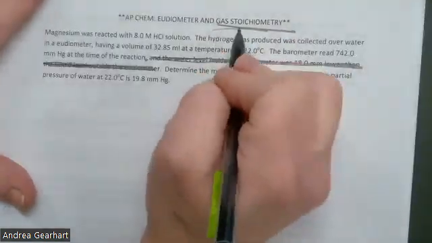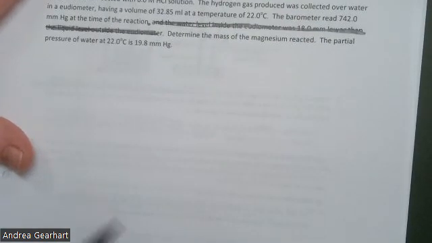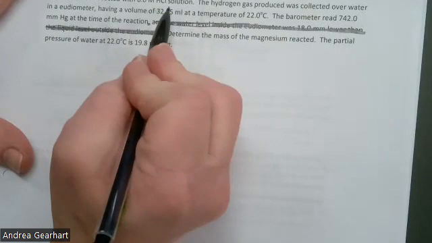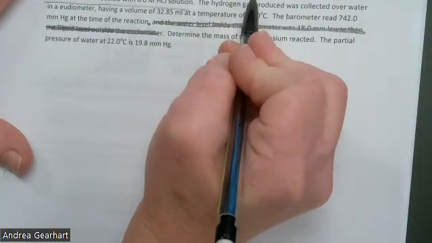Stoichiometry. Britton, I knew you were going to love this problem. If we take a look, I know for stoich I need the reaction. Could you please provide the balanced chemical equation?